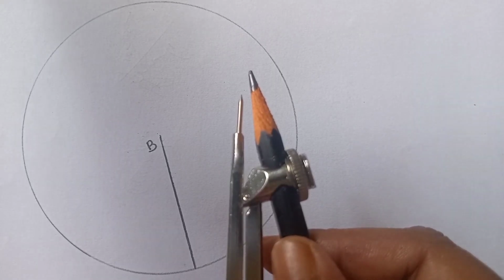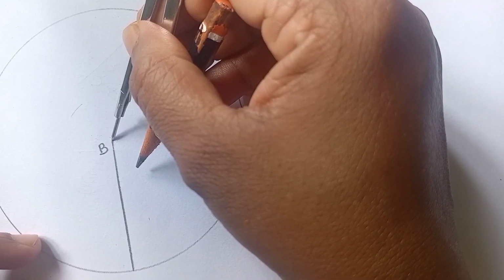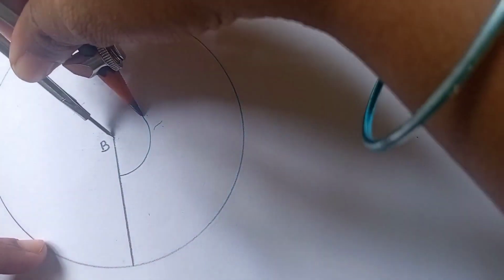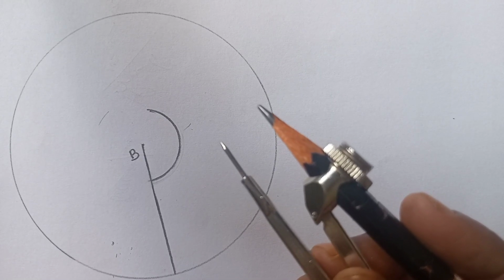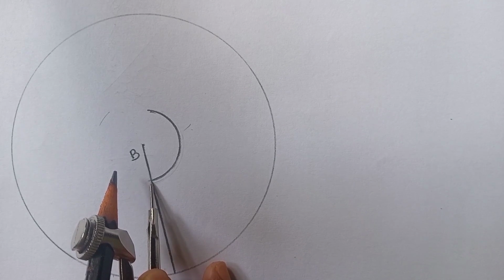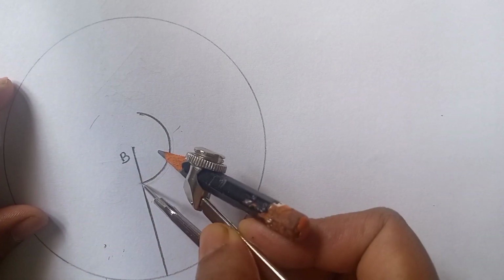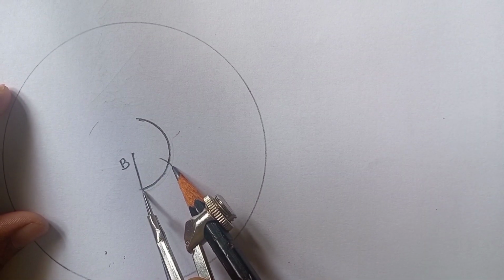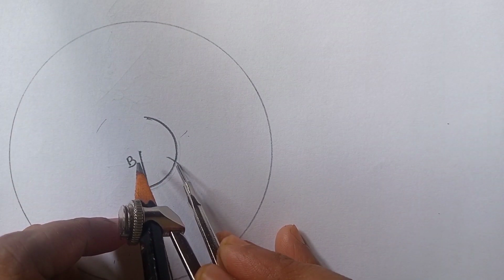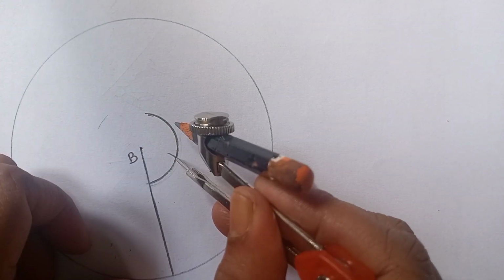Adjust your compass to any measurement of your wish. Now keep the compass at the point B and draw an arc. Without changing the measurement of the compass, keep the compass at this point and cut an arc on this arc. Without changing the measurement of the compass, keep the compass at this point and cut an arc on this arc.